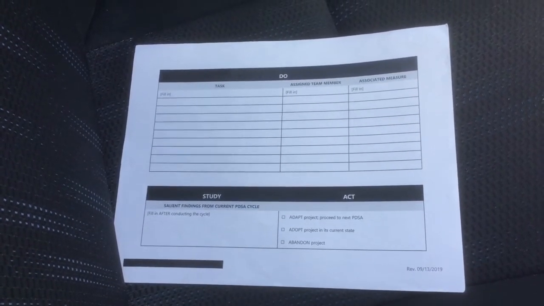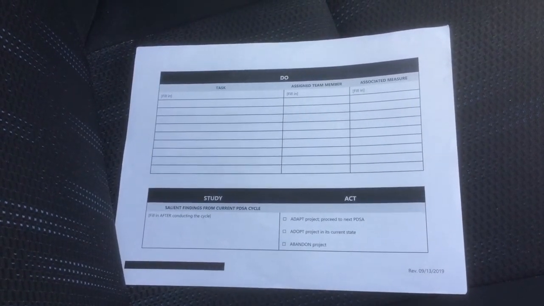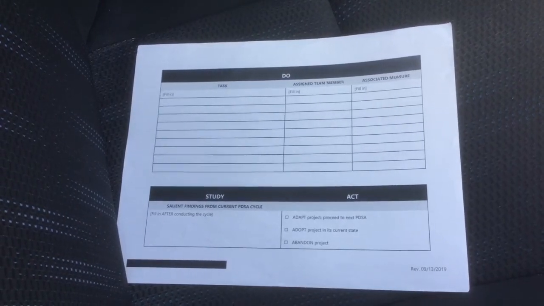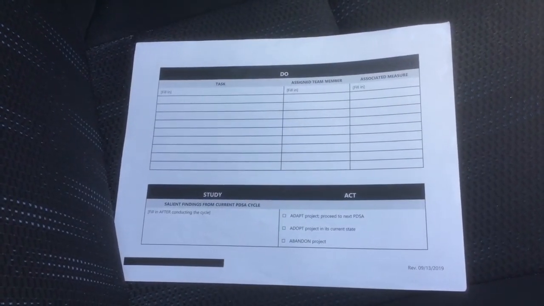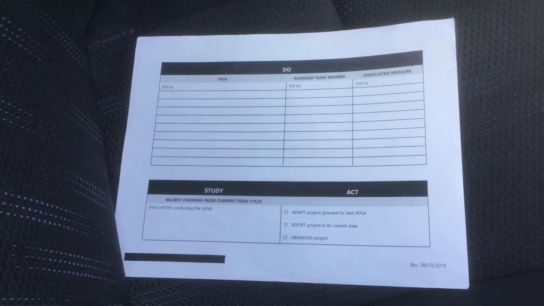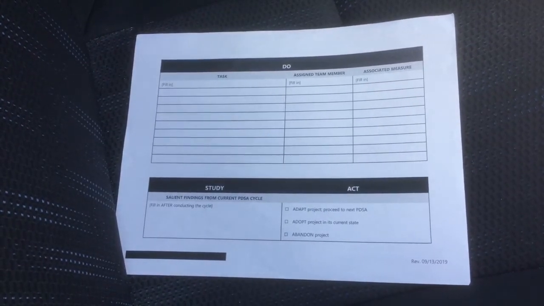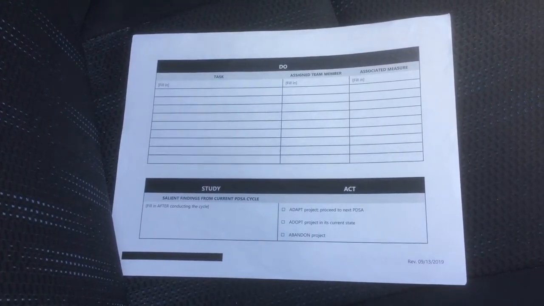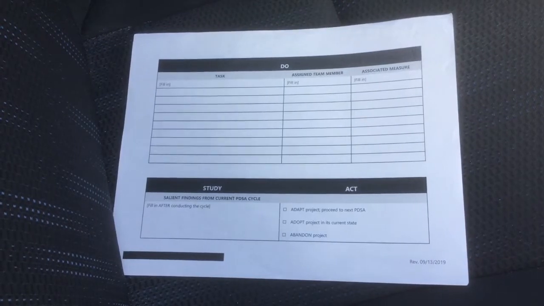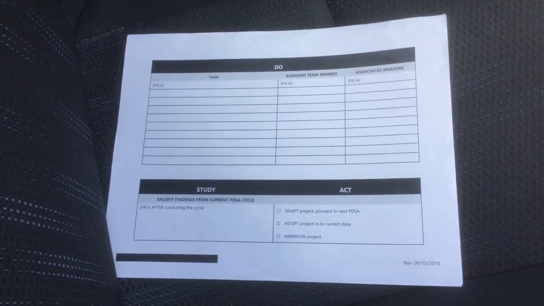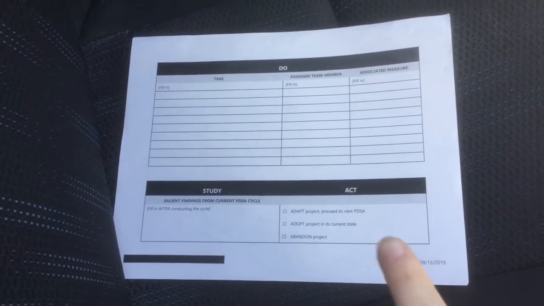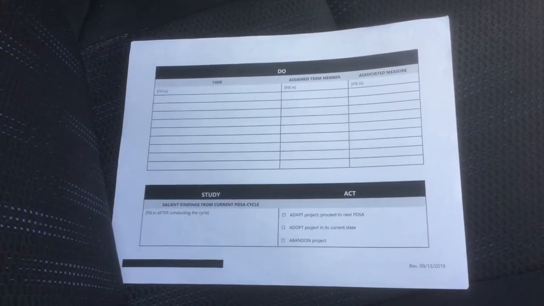You can choose to adopt it in its current form because it's good enough, or you can abandon it because of either meeting barriers that are intractable, or it seems as if you're barking up the wrong tree. So for any reason, you can choose one of these 3 major options and proceed.